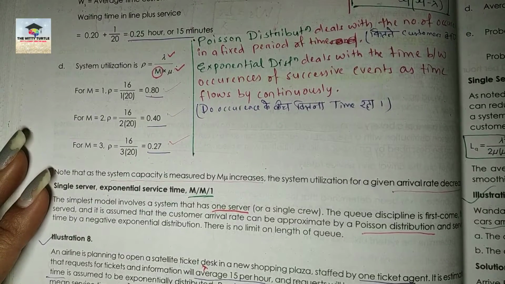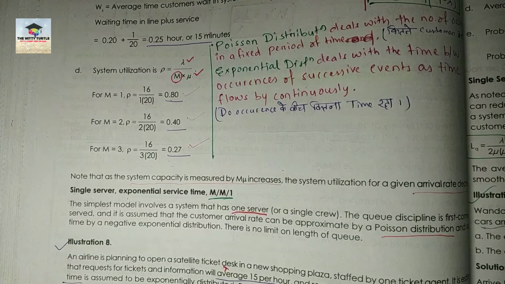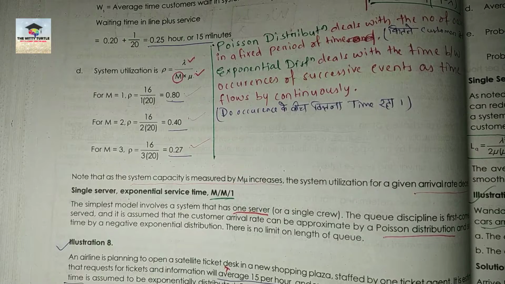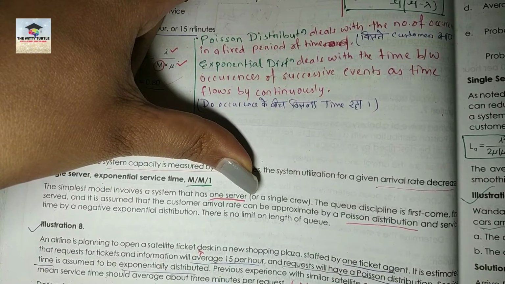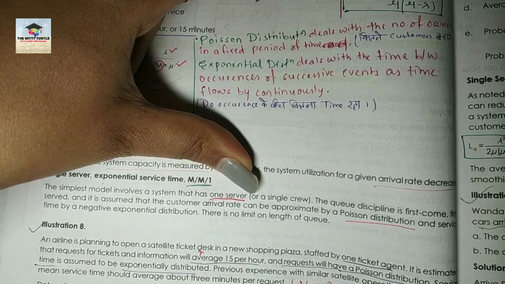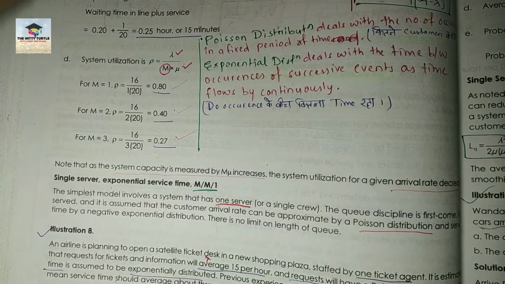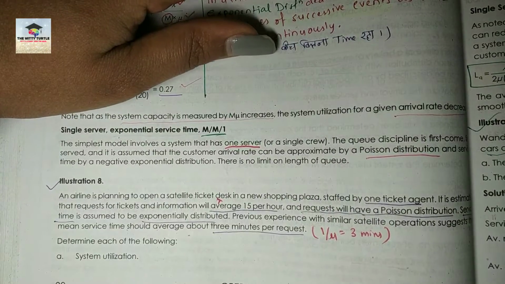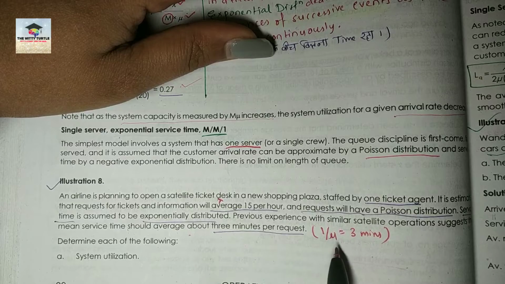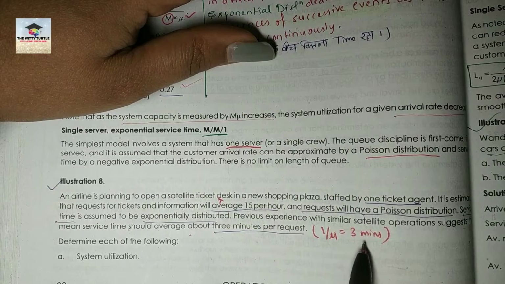So your service time is given as 3 minutes. That means your service rate will be how much? आपको म्यू कैलकुलेट करना है. So it will be 1 by service time. So this is your 1 by mu is 3 minutes. Now, one very important thing: I have already mentioned in the previous class that whenever you are doing a question like this, the first thing that you have to take care of is आपका जो lambda है और आपका जो mu है, they must be in the same unit. If it is in hours, then it has to be in hours.